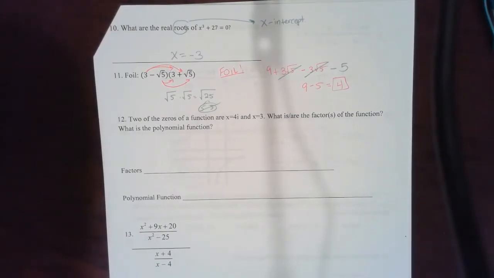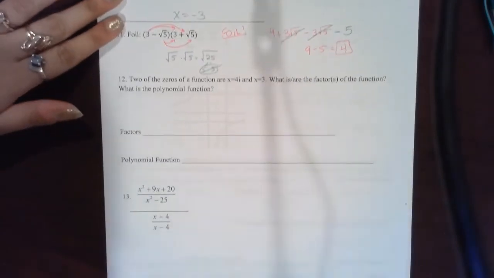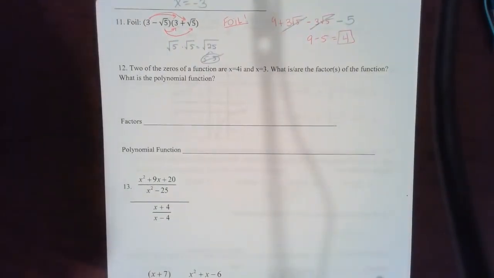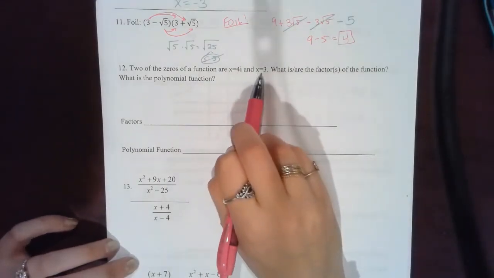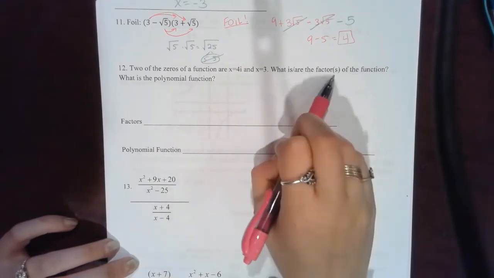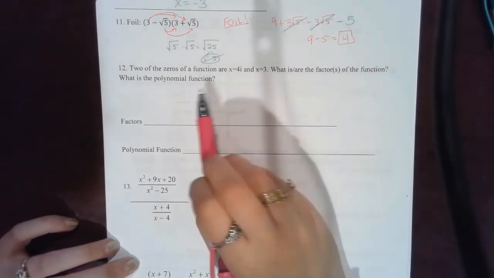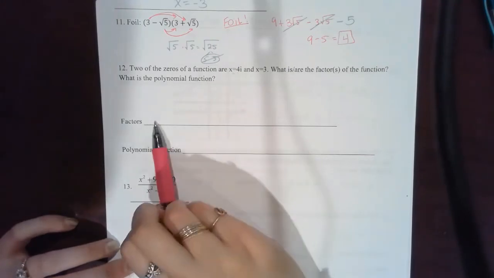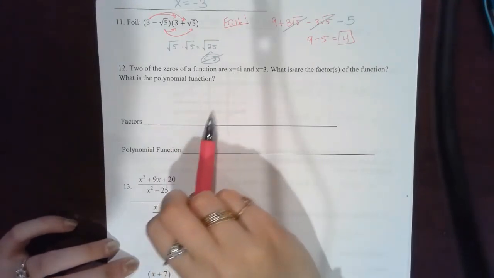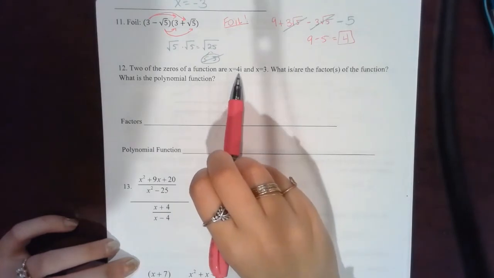This next problem is pretty tricky, right? It says 2 of the zeros of a function are x equals 4i and x equals 3. What is or are the factors of the function? And then what is the full function? Before we get to the factors, you have to remember that when you have an imaginary number, there's always two versions.